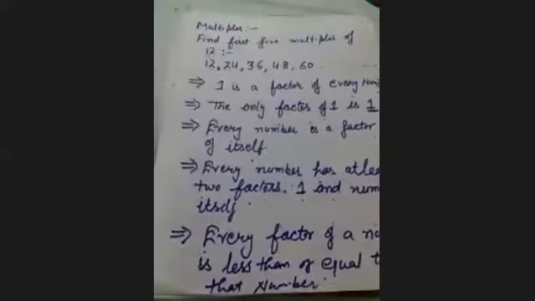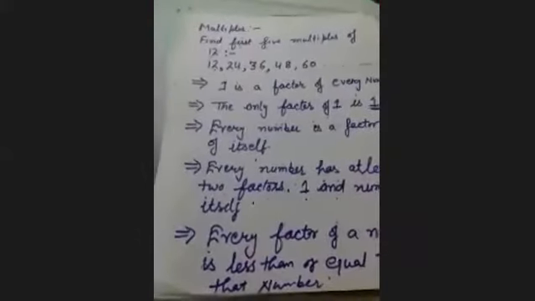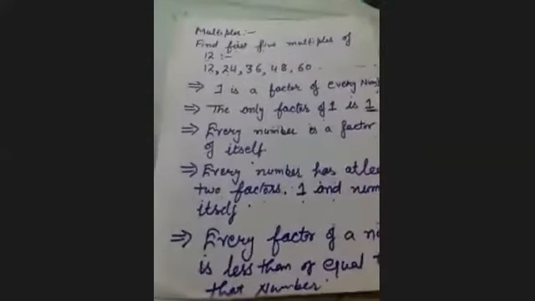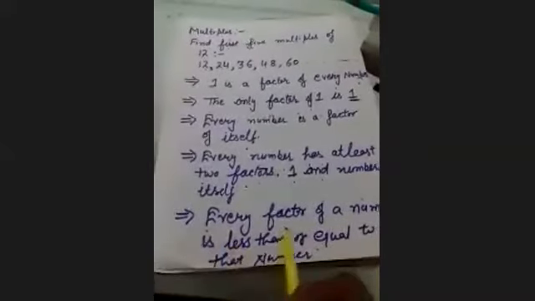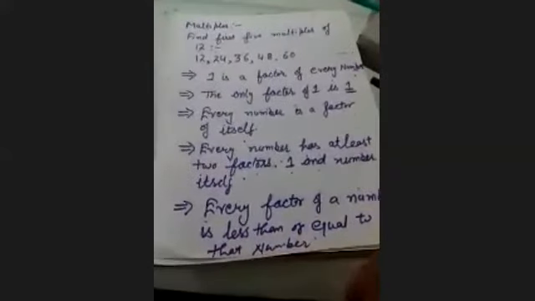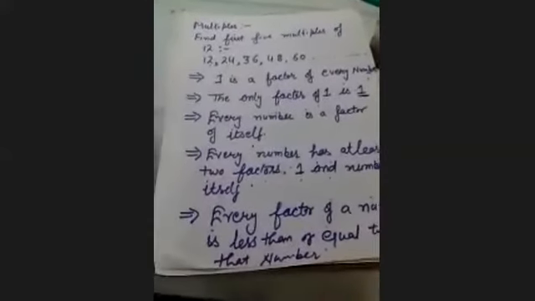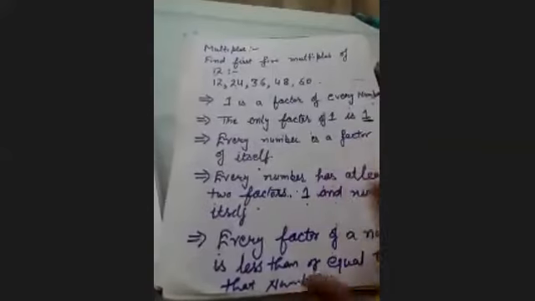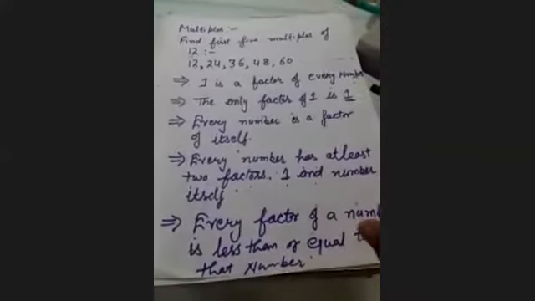First factor is 1 and the other is the number itself. Last point is, every factor of a number is less than or equal to that number. So these are main points about factors and multiples.